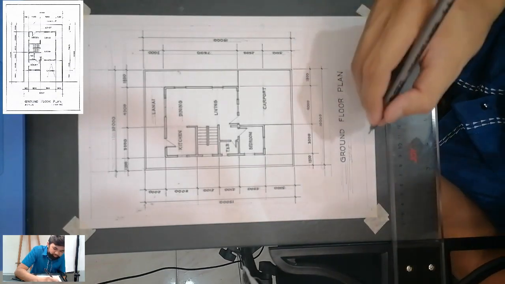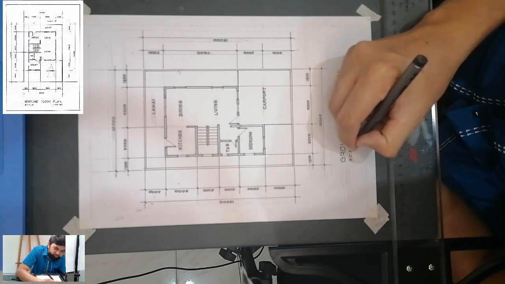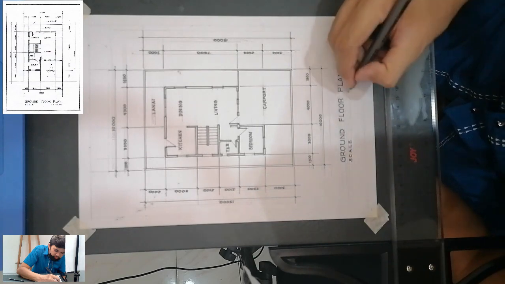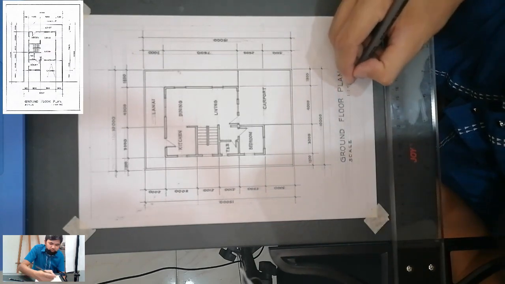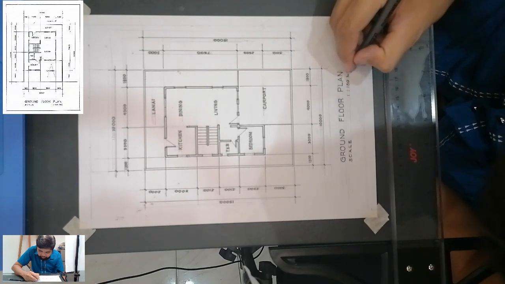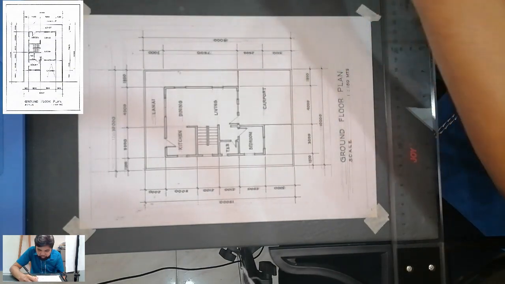So we are not yet done with the other one. The second floor plan will be my second vlog. So, ground floor plan, and what scale did we use? 1:100 scale. That means every 1 centimeter is equivalent to 1 meter in actual. So after the draft, let us ink this one.